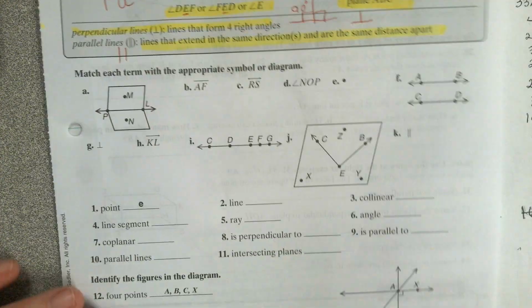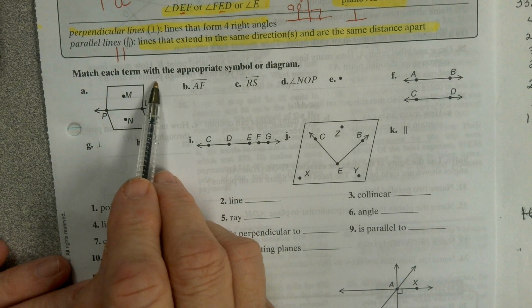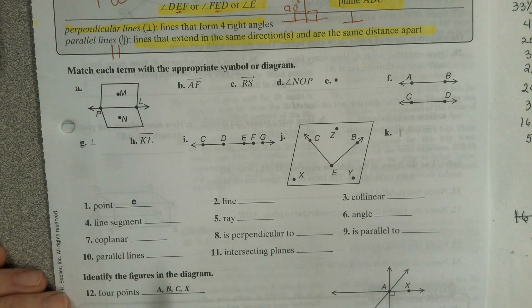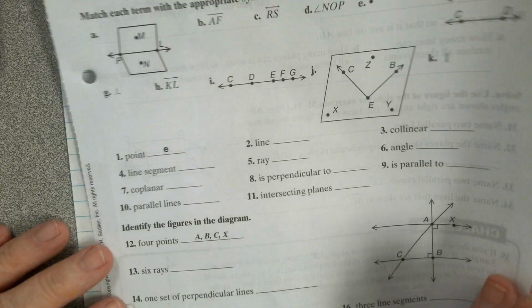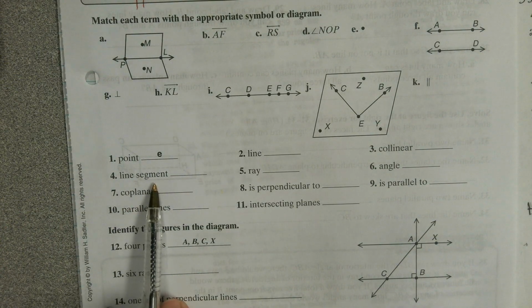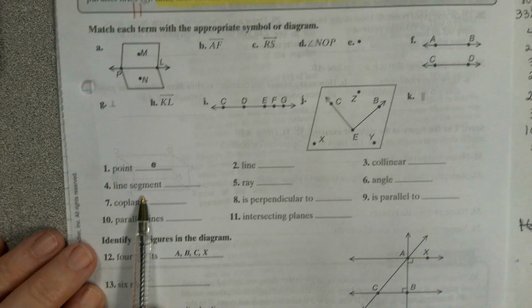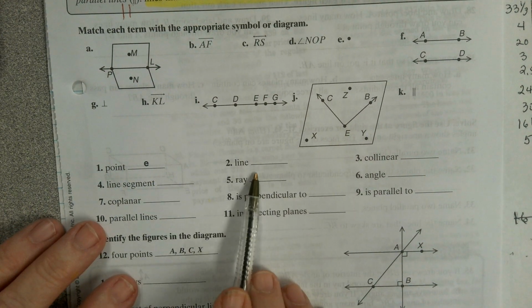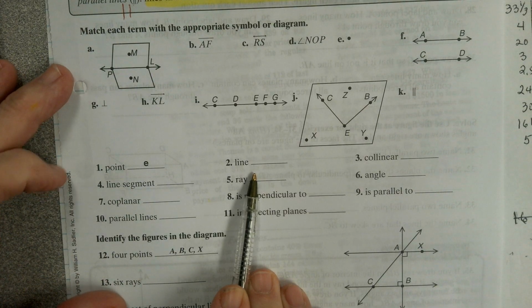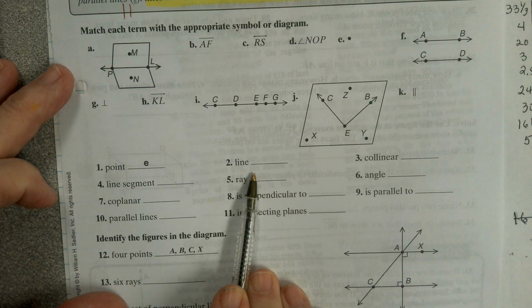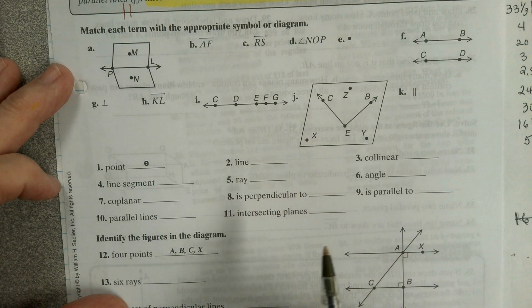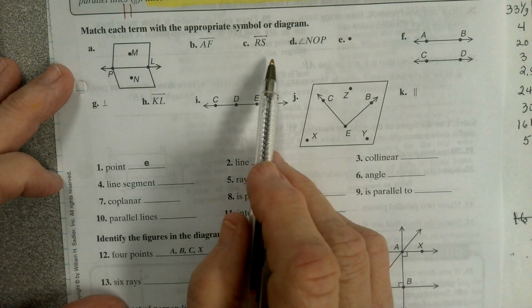So I think we're going to do most of these. Match each term with the appropriate symbol. So here's, I guess it's down here. Okay. So a point. Where is our point? Up here. It is this E. Then number 2, where is a line? C? Well, yeah. Well, C. F?